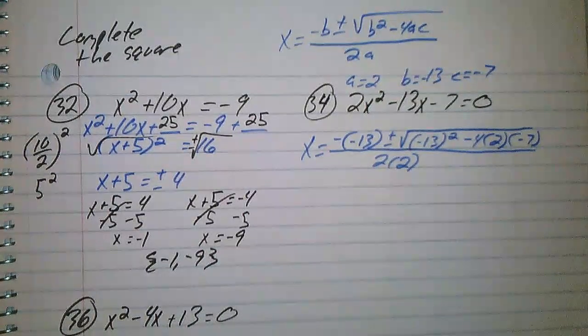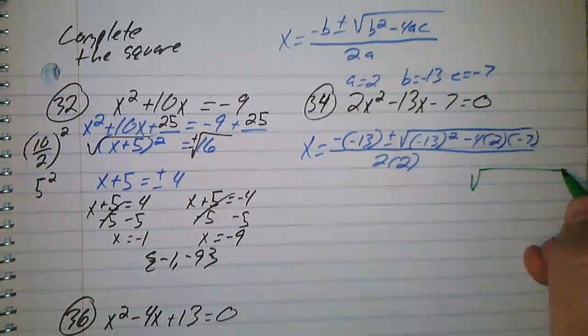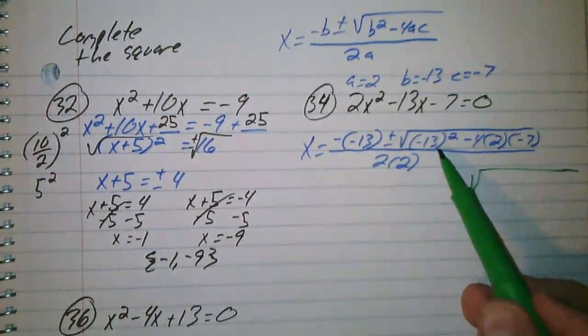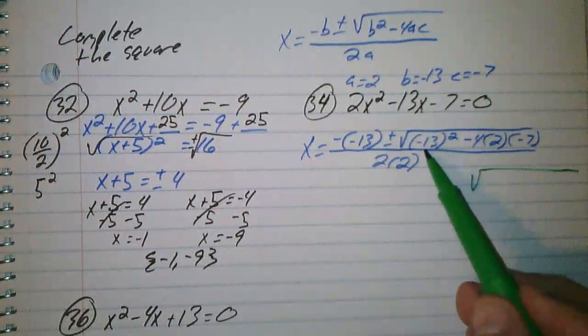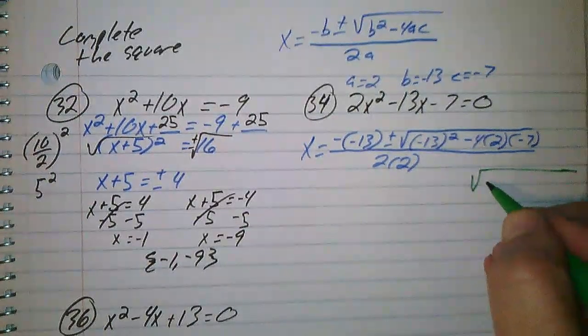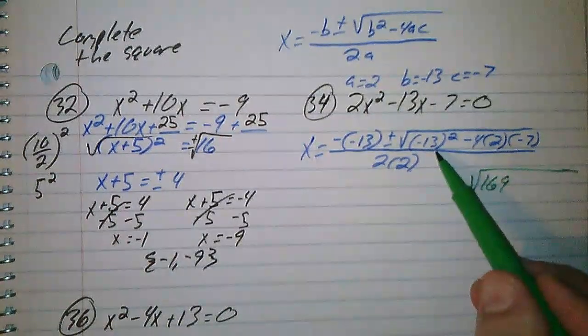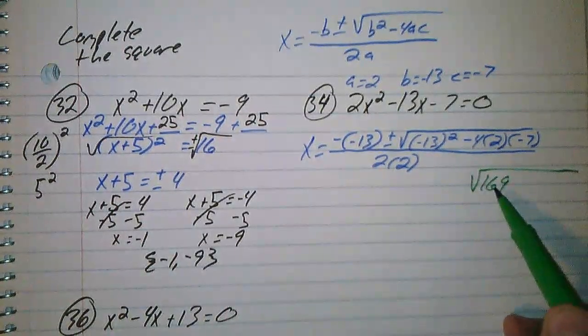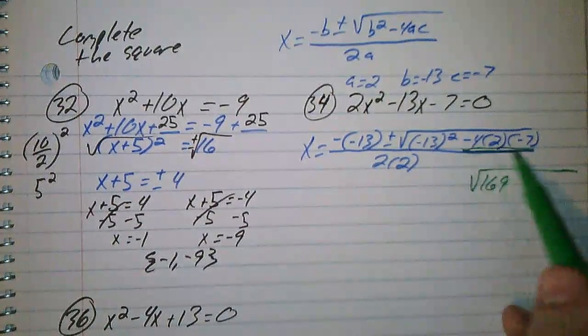I always tell students, if you're doing this by hand, take the radical off to the side, because that's where most of the math is happening. Negative 13 squared is positive 169. So it's always going to be a positive number, plus or minus, and then you multiply these three together.